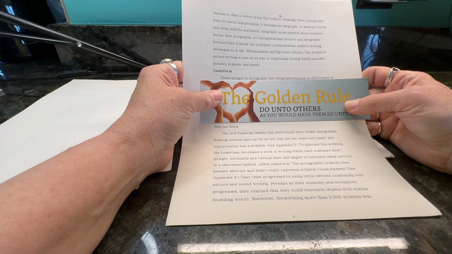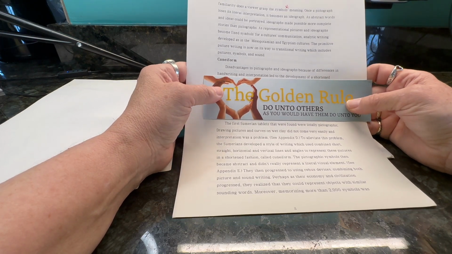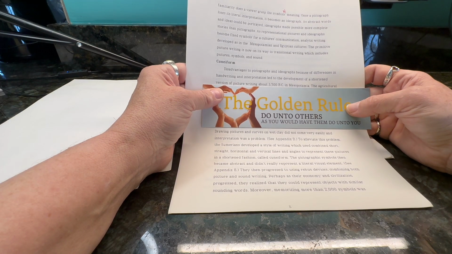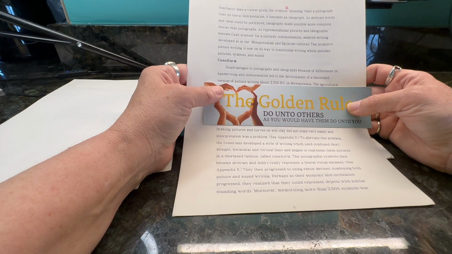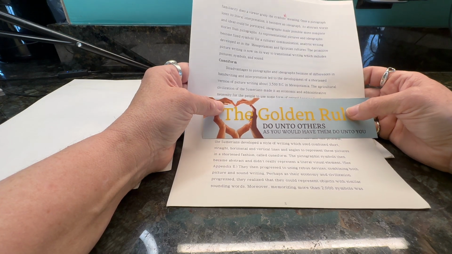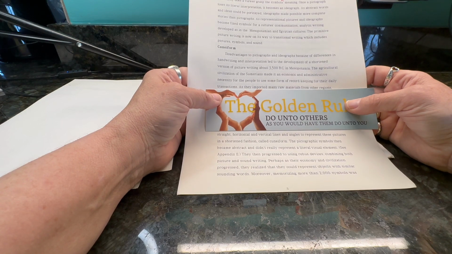Disadvantages to pictographs and ideographs because of differences in handwriting and interpretation led to the development of a shortened version of picture writing about 3500 BC in Mesopotamia. The agricultural civilization of the Sumerians made it an economic and administrative necessity for the people to use some form of record keeping for their daily transactions.